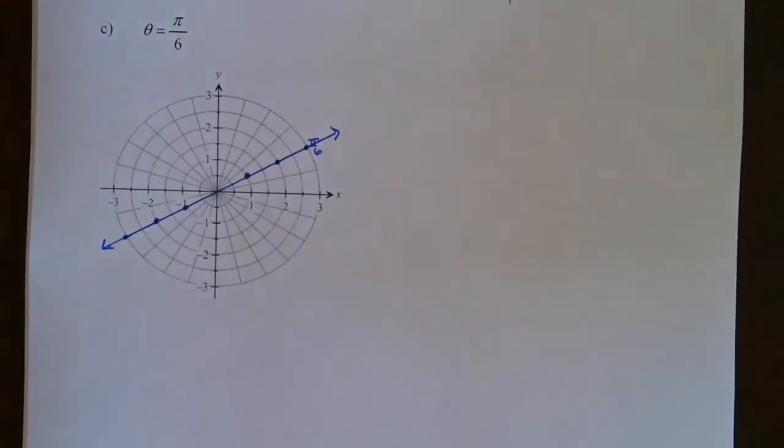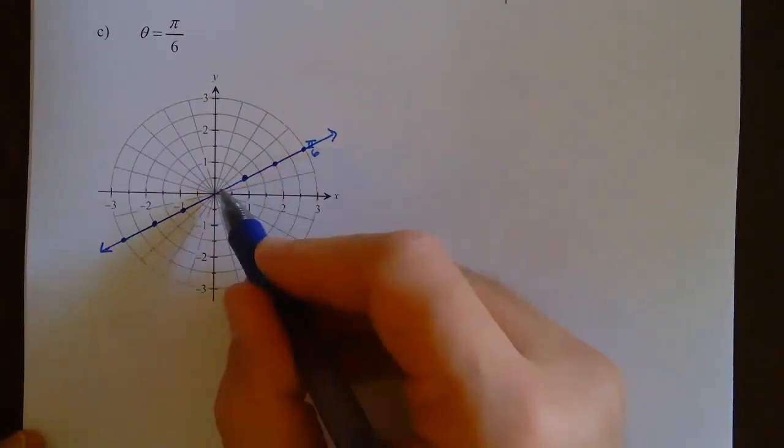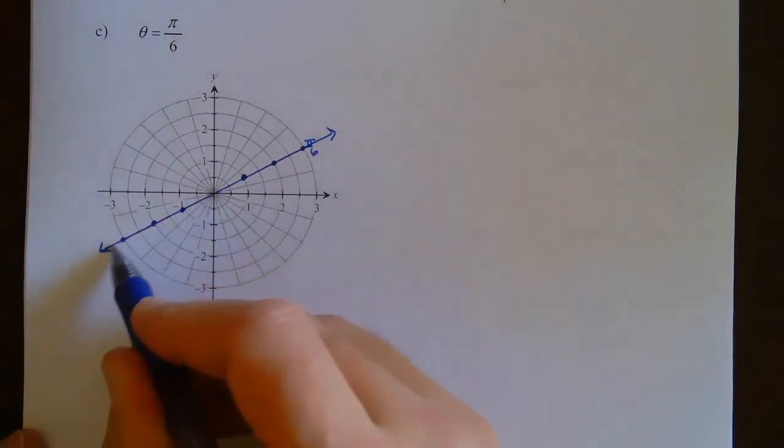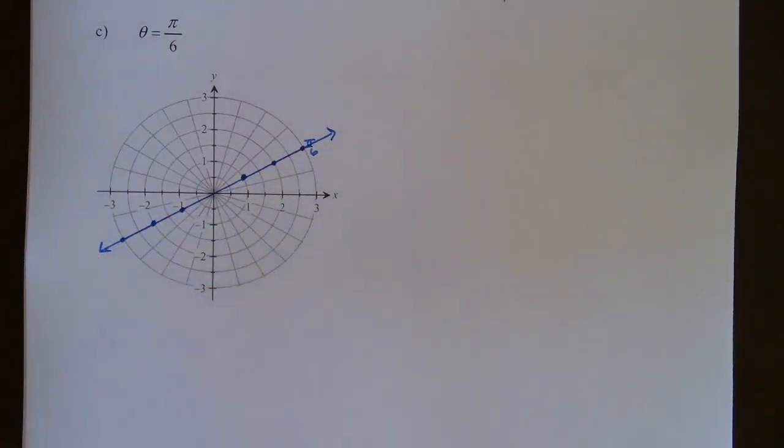Okay. And now that's what the graph of theta equals pi over 6 looks like. Because the angle for any point on this line is going to be pi over 6. These would all be with positive radiuses, and these would all have a negative radius. Okay? All right, let's go to the next part.